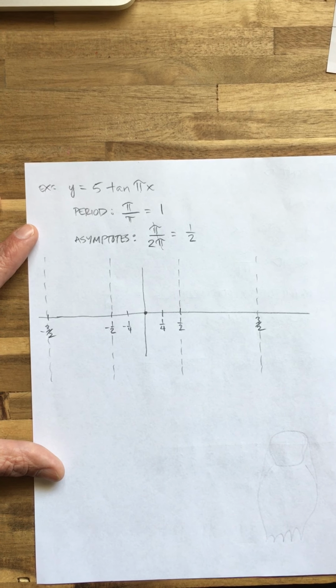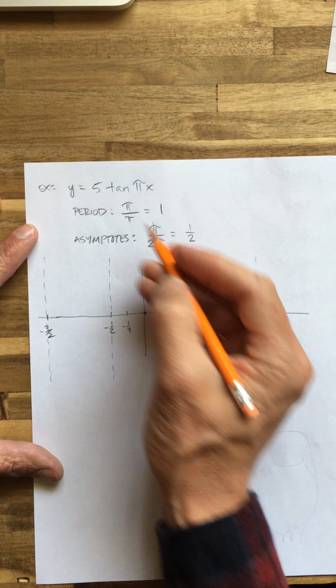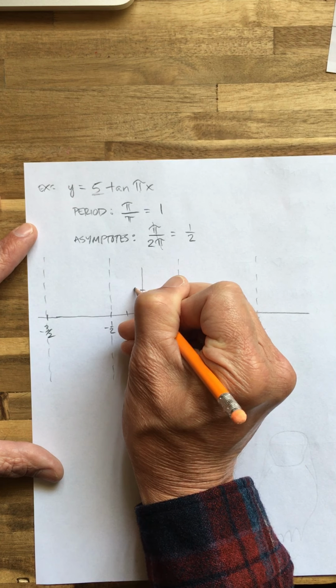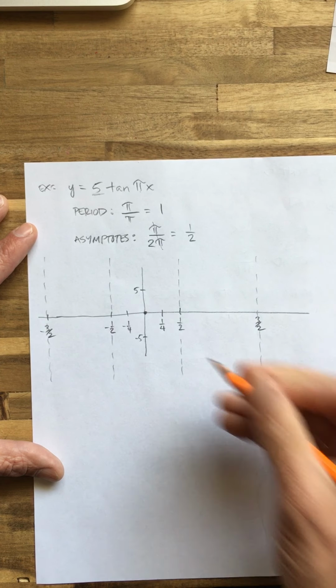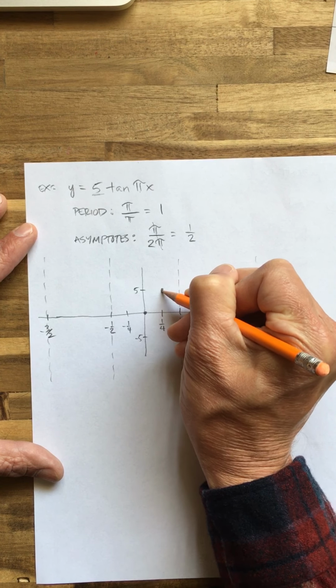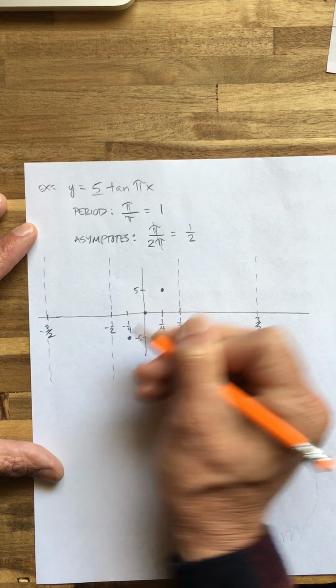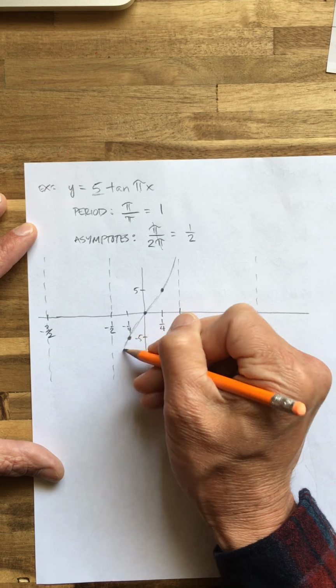At this halfway point, how far up do I go? Look at the A value, it's 5. So I'm going to go up to 5 right here, and go down to -5. Go backwards, my halfway point, -5, and now just draw it in.